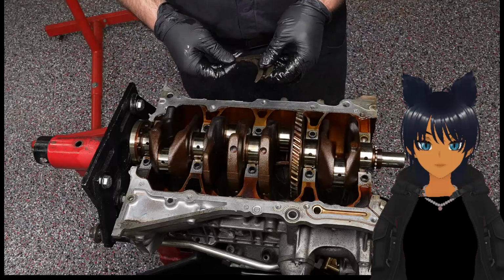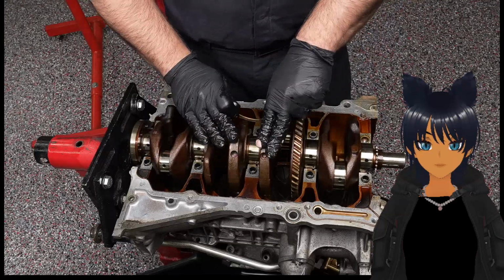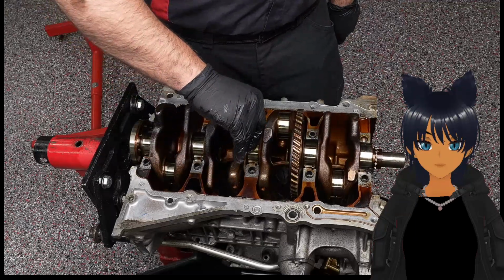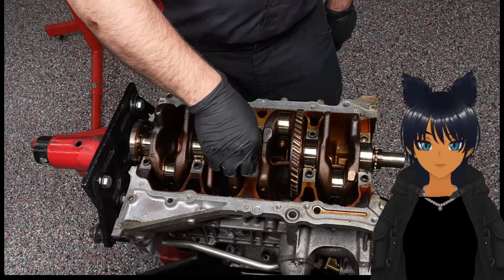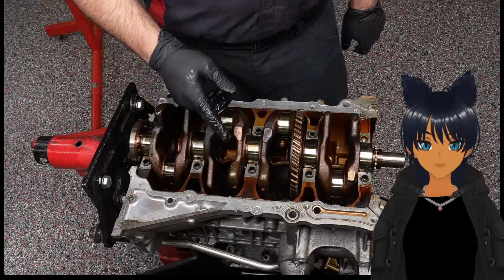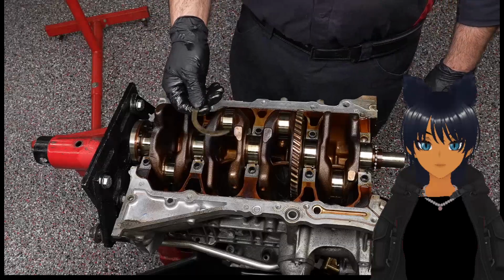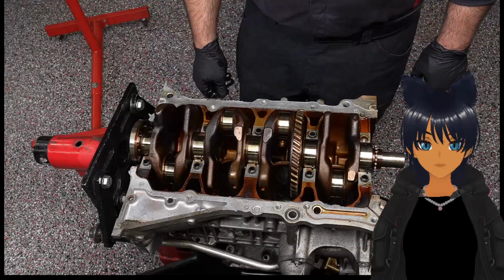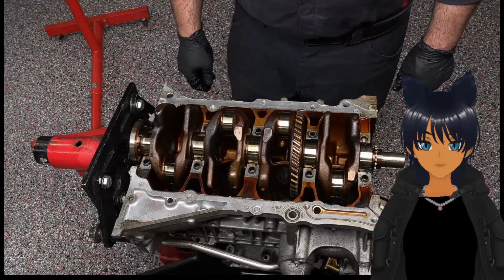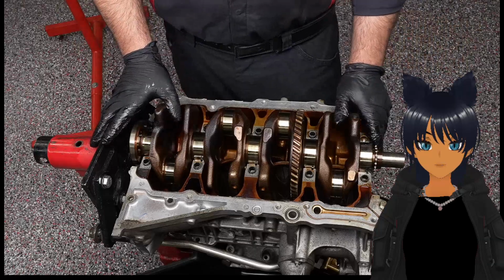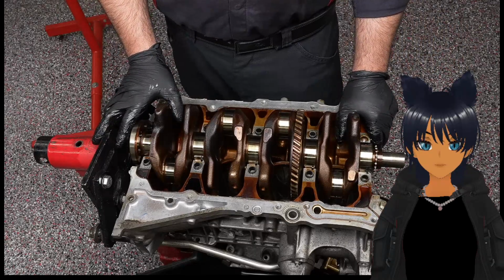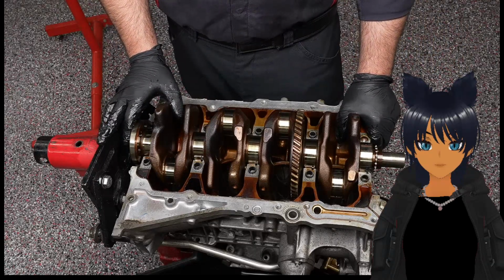Some engines, and this is another thing we'll talk about, these actually sit right here. We've seen cases where one of these or both fall out and they end up in the oil pan. And here's what ends up happening: you'll have a very strange knocking sound that sounds like this.